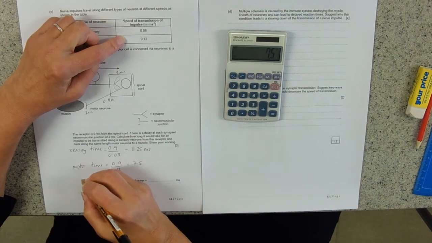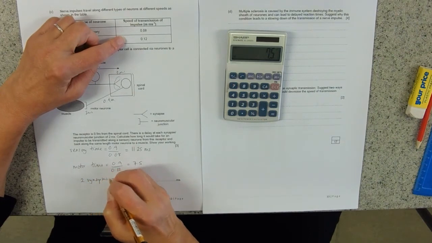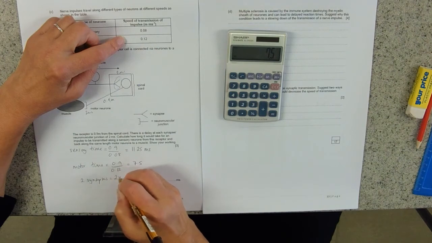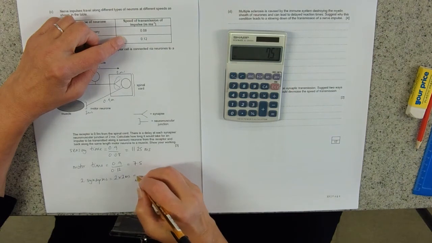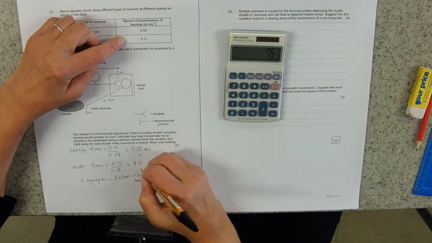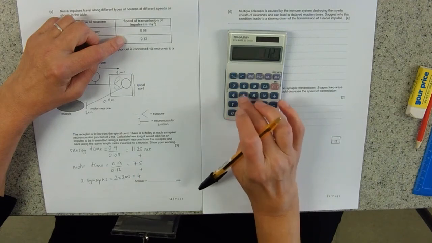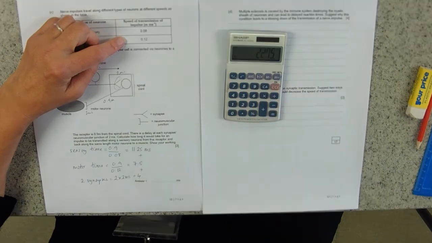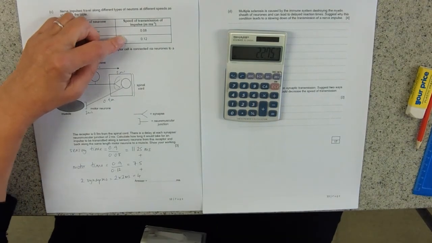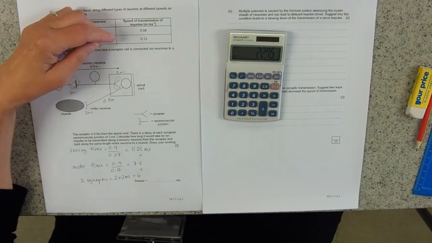And then we've got 2 synapses. 2 times 2 milliseconds, which is 4, and then we just need to add those numbers up. So I've got 7.5 plus 11.25 plus 4, 22.75. And just read that question again, because I will need to know.